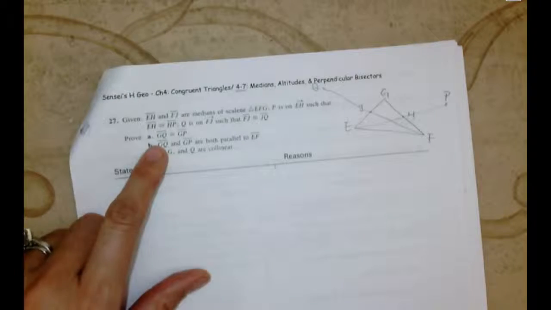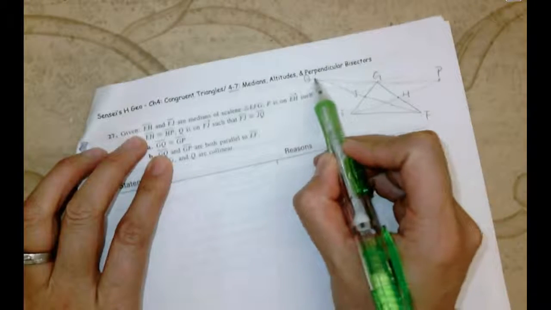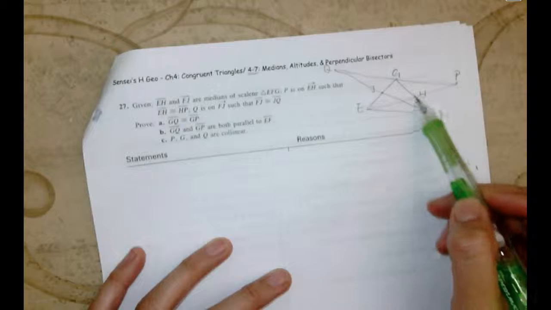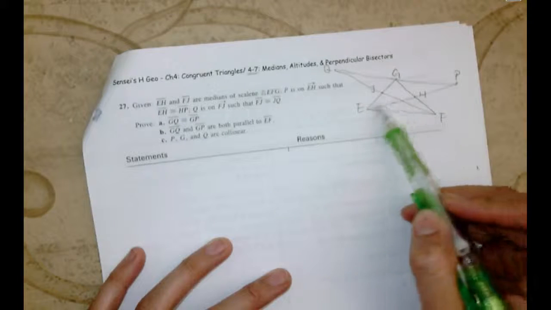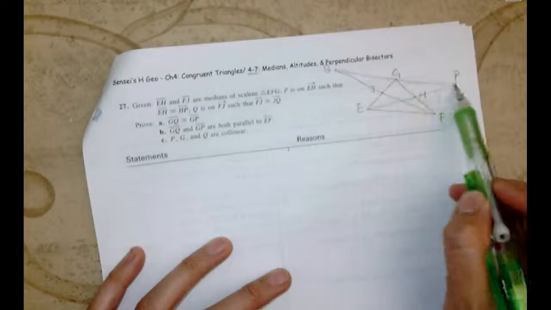The first thing you have to do is show GP is GQ. So let's just draw those lines. GP is GQ, so we have to make these the same length. Looking at this, because these are all the same distances, you have a temptation to use the perpendicular bisector or angle bisector theorem.